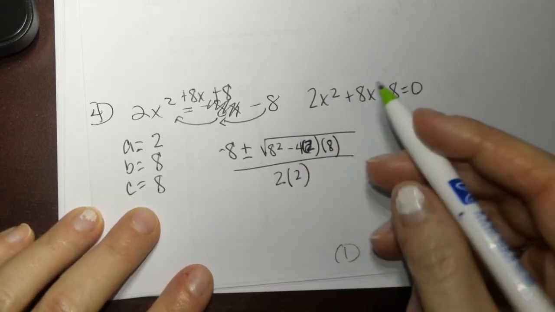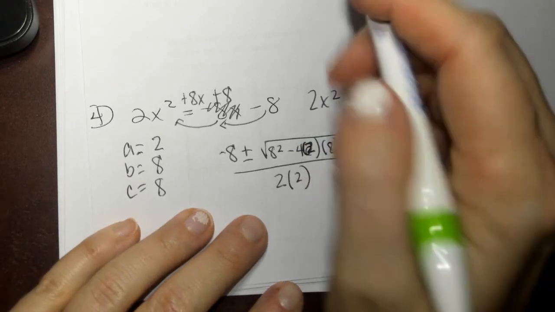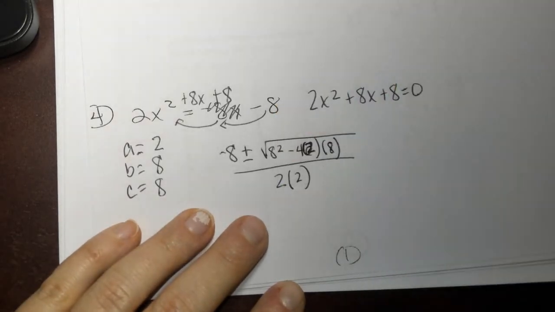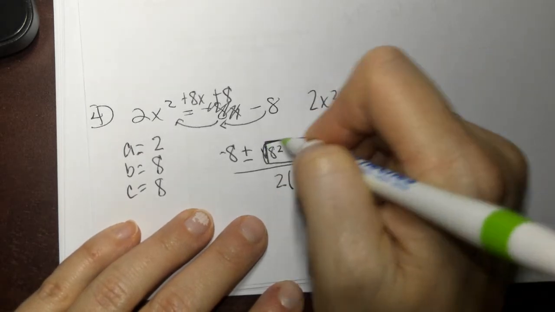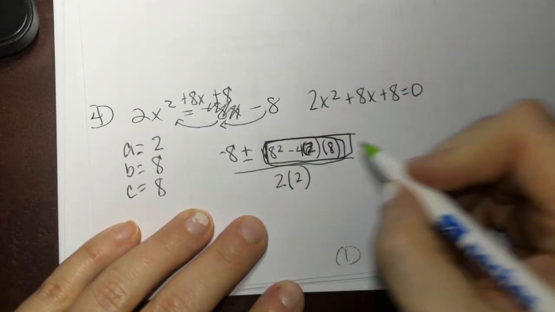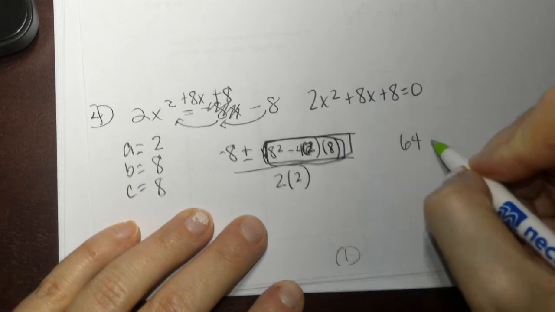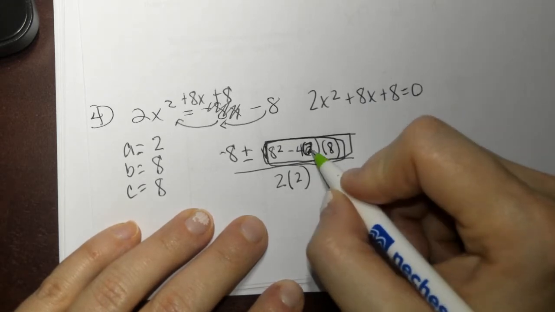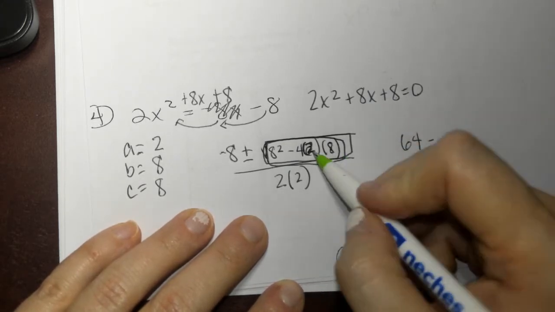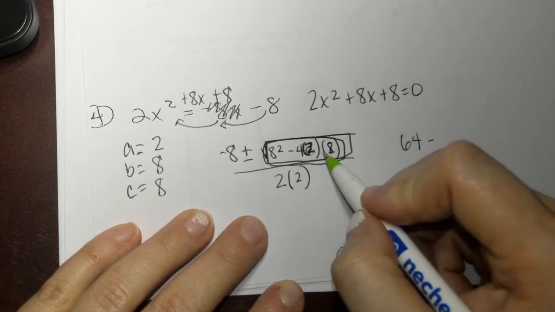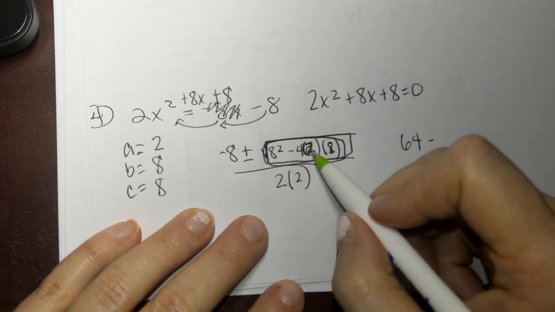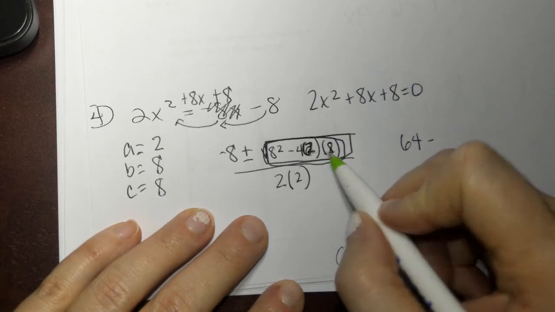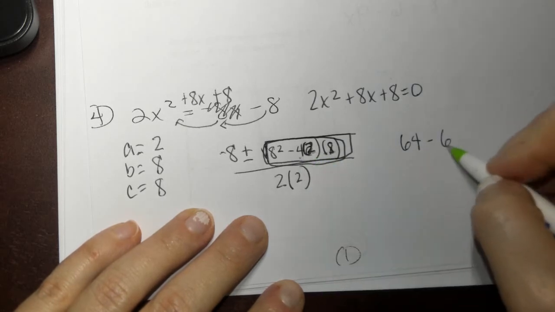But what we're really looking at here, because it just wants to know the number of real solutions, it doesn't want to know what the solutions are, is just this inside part right here. So 8 squared is 64, minus 4 times 2 times 8. I like to multiply these together and then multiply them times the 4. So 2 times 8 is 16 times 4 is 64.